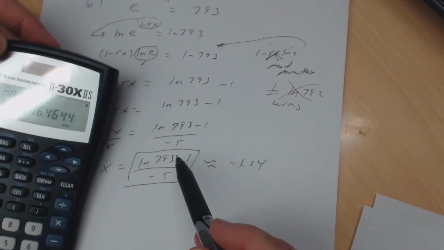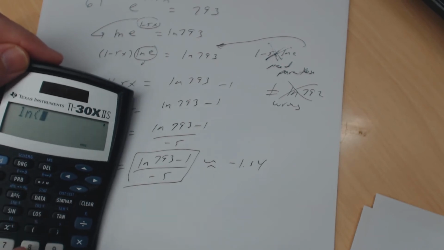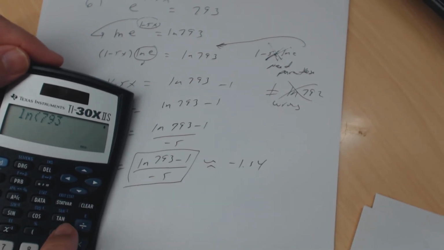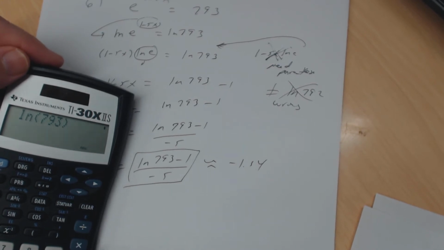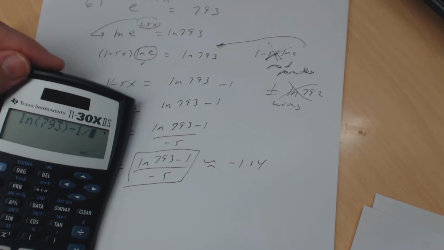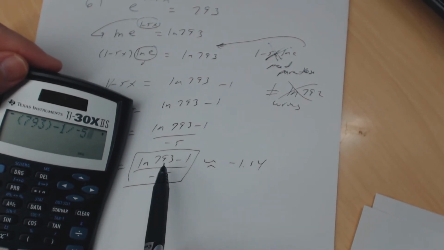So let's discuss this again, how to put this in your calculator. In your calculator, you're going to say the natural log of 793. You got to close that parentheses, though, just like this. Then you're going to subtract 1. Now be careful. If you say divide by negative 5, that is not what this is.